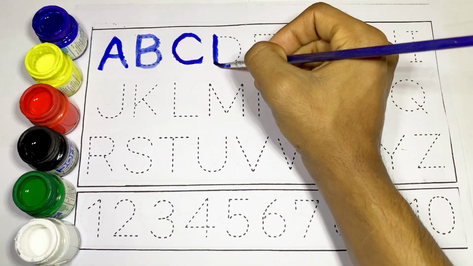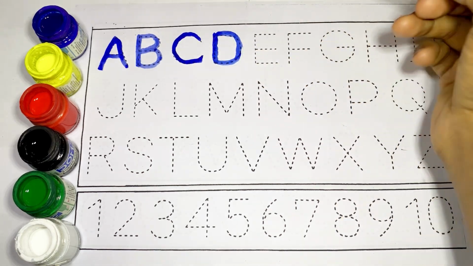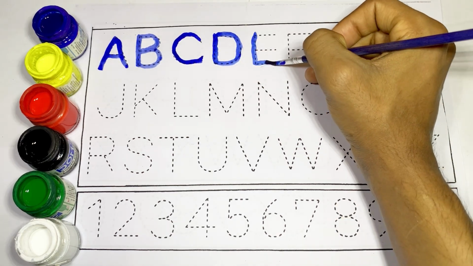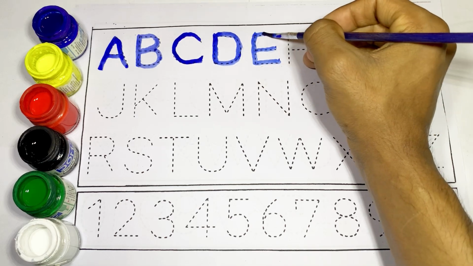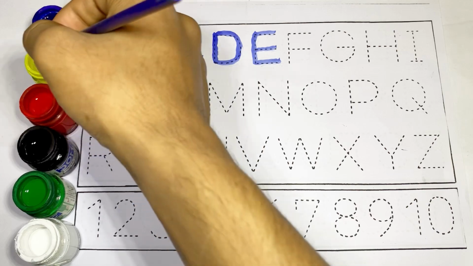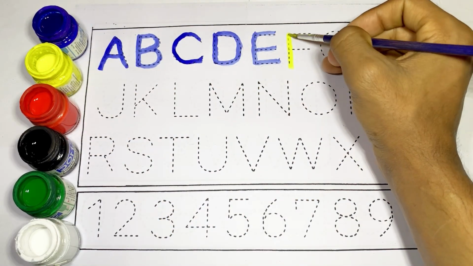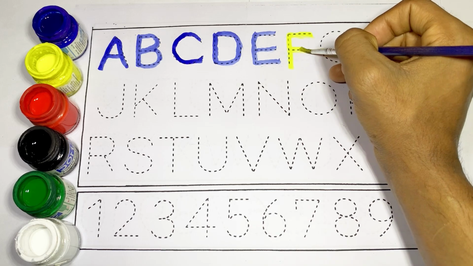D. D for dog, D for doll. E. E for egg, E for elephant. Kids, now F. F for fish, F for fan. And use yellow color.